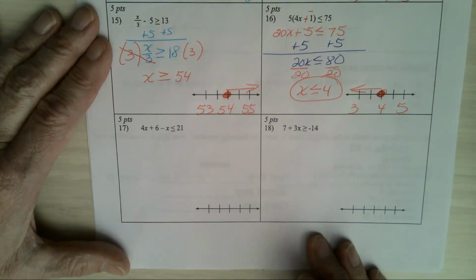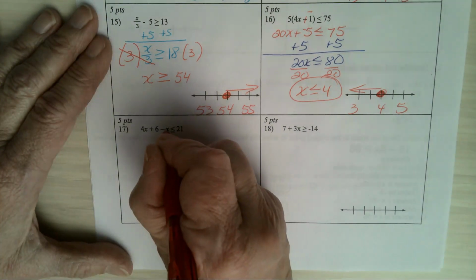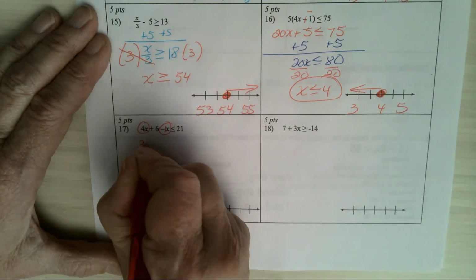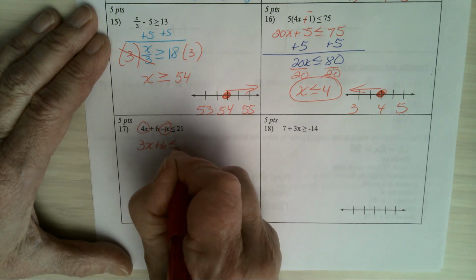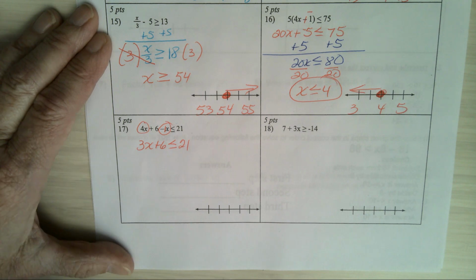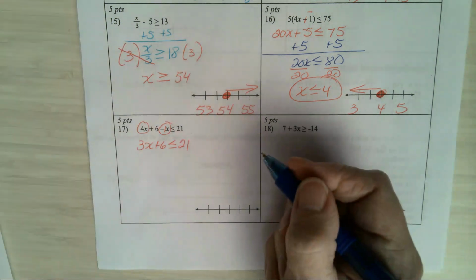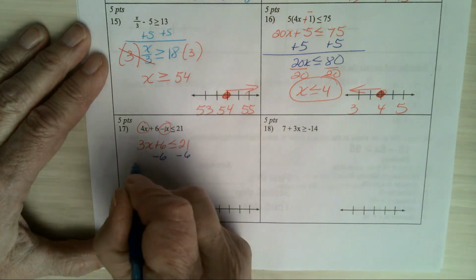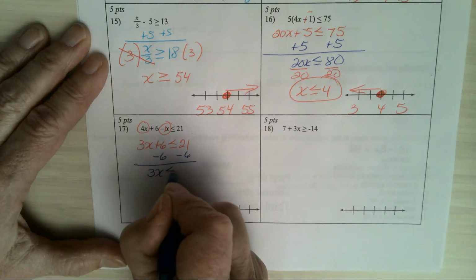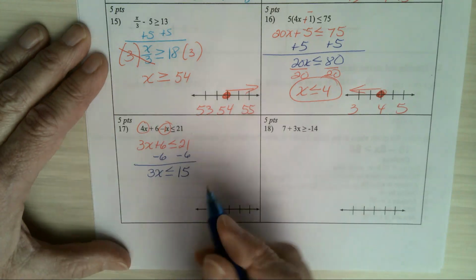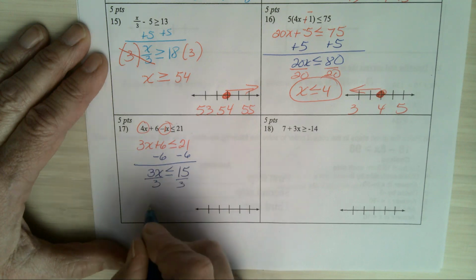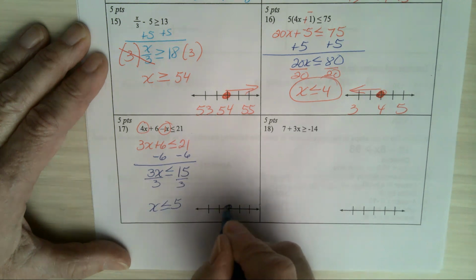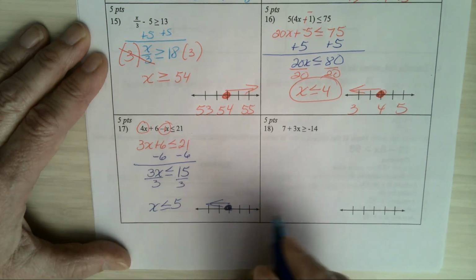Oh, we will combine our like terms. Put a negative 1 in front of that x. 4x plus negative 1x, 3x, plus 6 is less than or equal to 21. So to get rid of the 6, you're going to subtract 6, subtract 6. 3 times x is less than or equal to 15. Divide by 3, divide by 3. X is less than or equal to 5. Closed circle. X has the little point, little numbers live left.